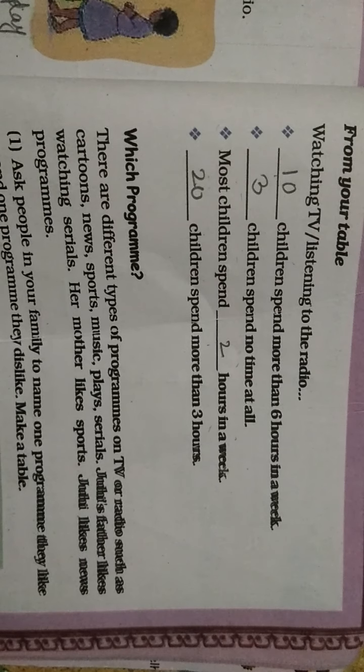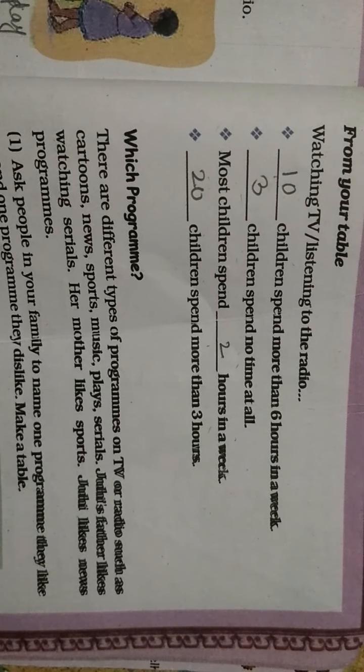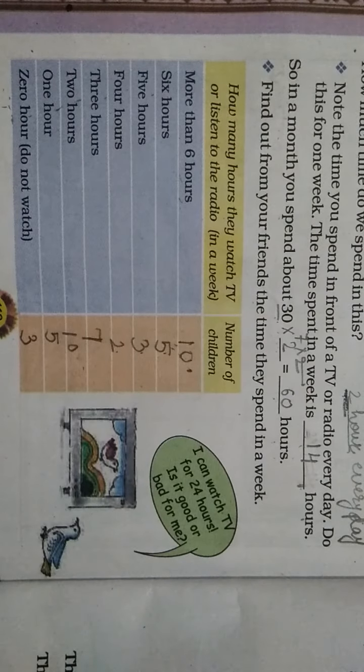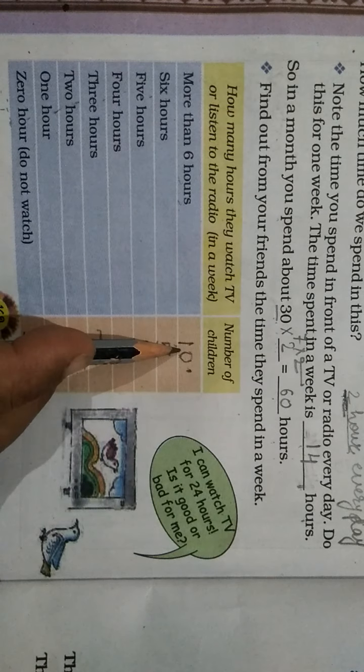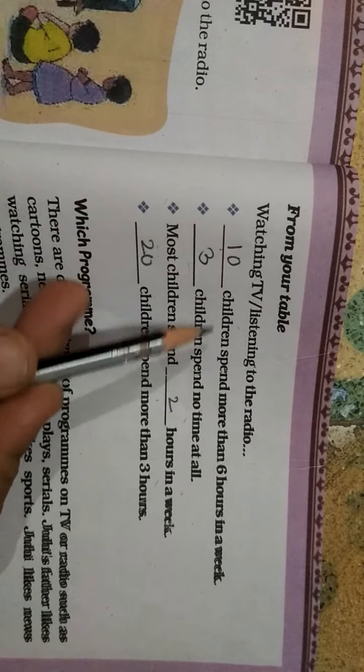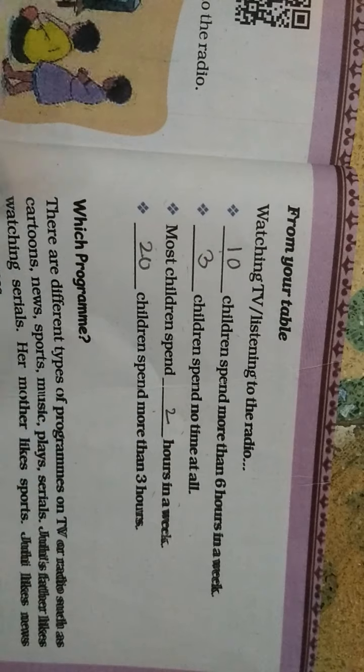See here from your table, watching TV or listening to the radio, dash children spend more than 6 hours in a week. Now we have to find out how many children spend more than 6 hours in a week in watching TV. They are 10 in numbers. So we will write here 10 children spend more than 6 hours in a week.